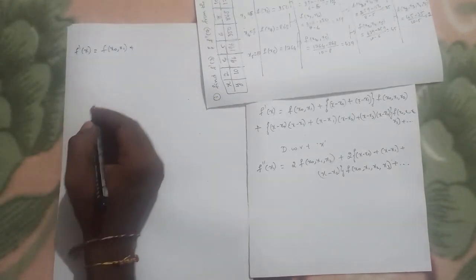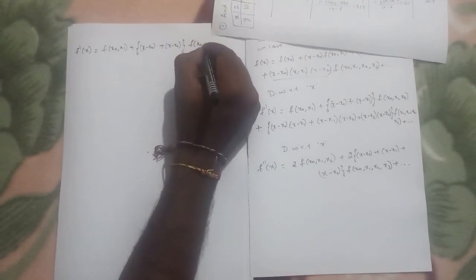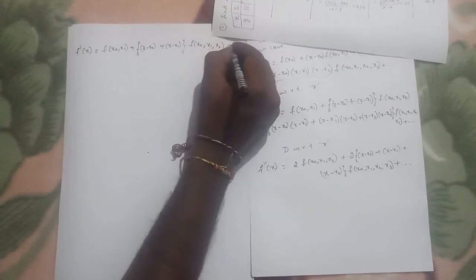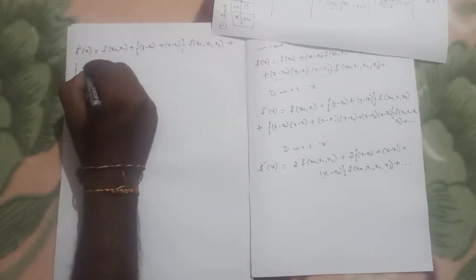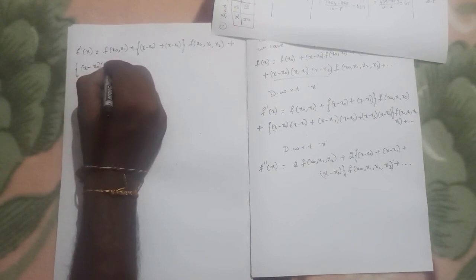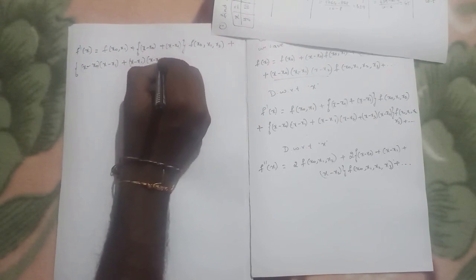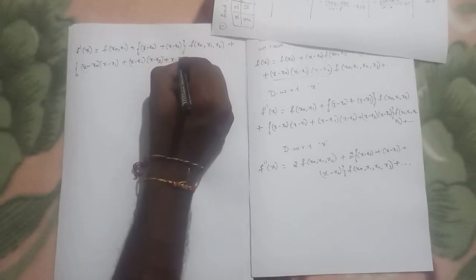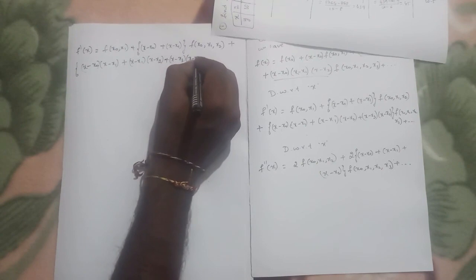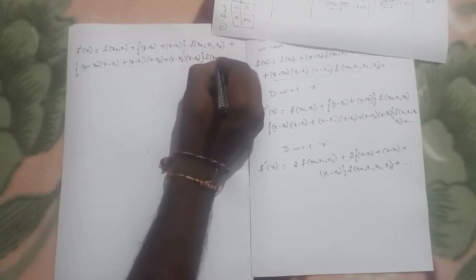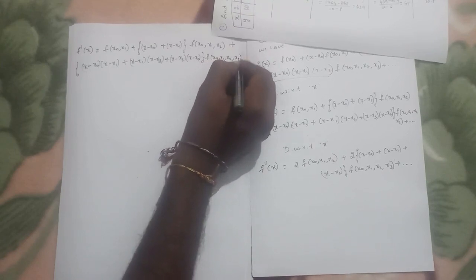That means x0, x1, x2, x3, plus x minus x0 plus x minus x1 into f of x0 comma x1 comma x2 plus x minus x0 into x minus x1 plus x minus x1 into x minus x2 plus x minus x3 into x minus x0 into f of x0, x1, x2, x3.